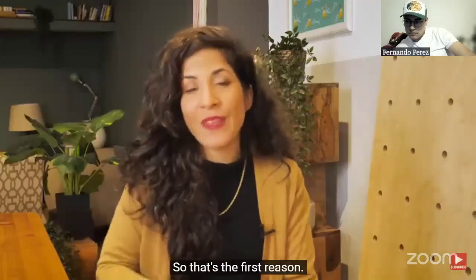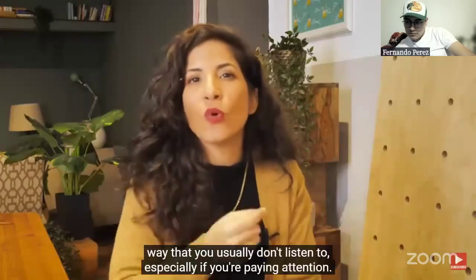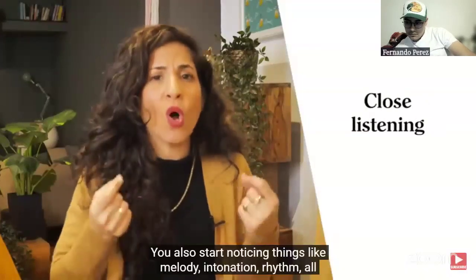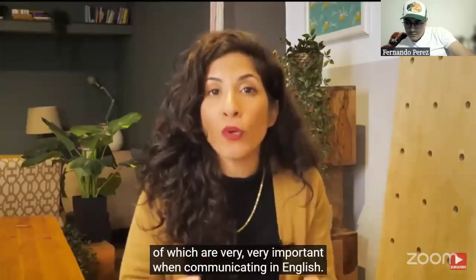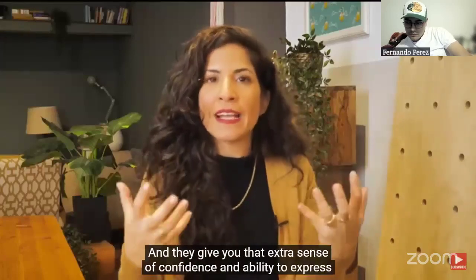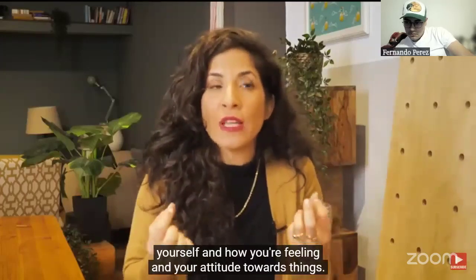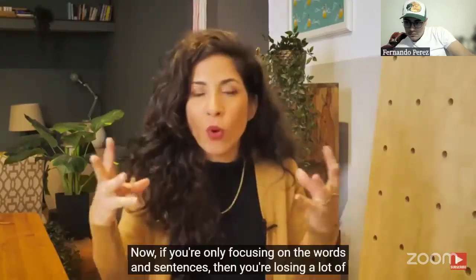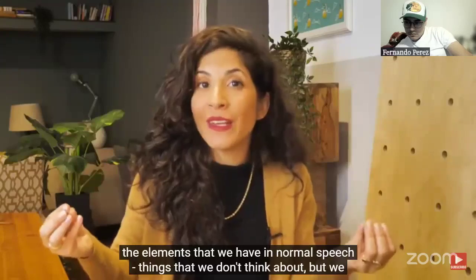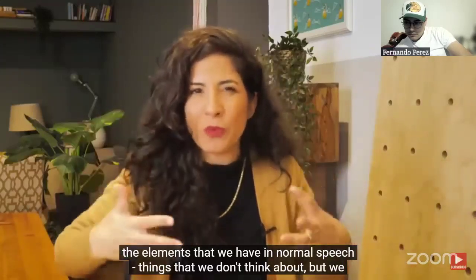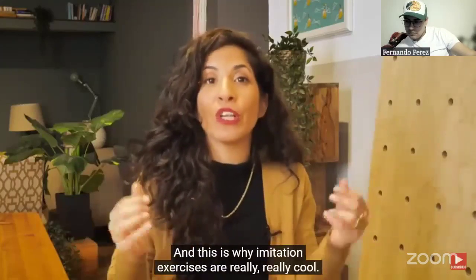So that's the first reason. The second reason, it can help you understand and listen to sounds in a way that you usually don't listen to, especially if you're paying attention. You also start noticing things like melody, intonation, rhythm, all of which are very, very important when communicating in English, and they give you that extra sense of confidence and ability to express yourself and how you're feeling and your attitude towards things. Now, if you're only focusing on the words and sentences, then you're losing a lot of the elements that we have in normal speech, things that we don't think about, but we feel and hear when other people speak. And this is why imitation exercises are really, really cool.